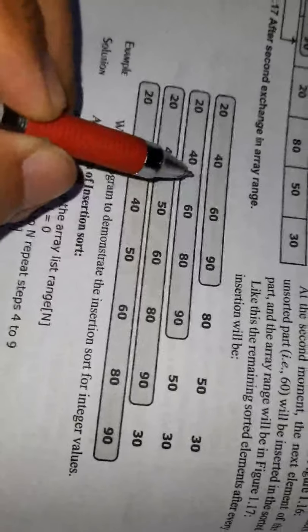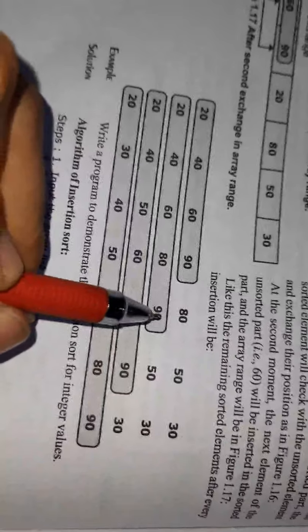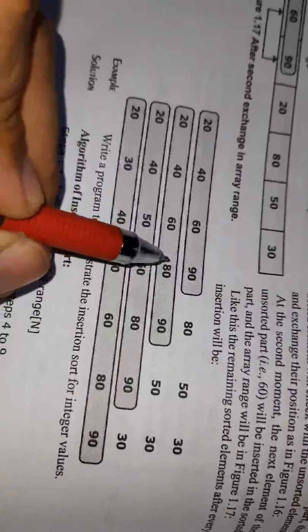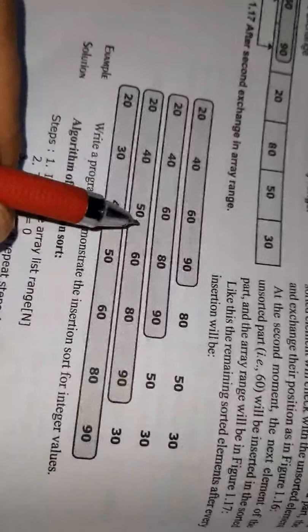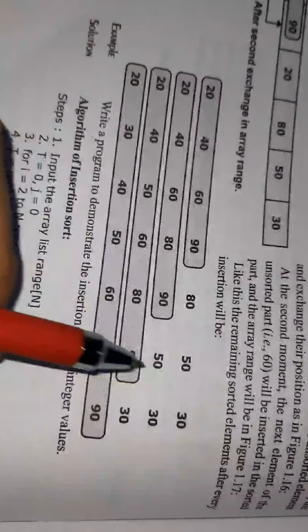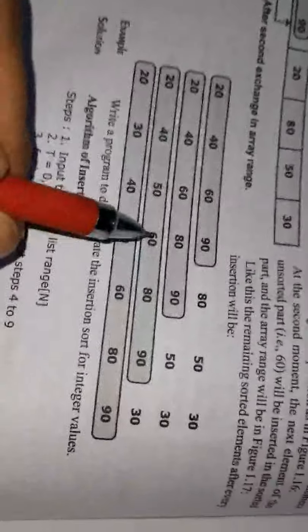As you can see, these are already sorted, yet there may be values that are less than 40 or 60. So now 50 is compared with the sorted list. Since it is less than 60, 50 takes the place of 60, and the larger numbers are pushed one step to the next array element. So 90 takes the place of 50, and 50 takes the place of 60, and 60 and 80 are pushed.